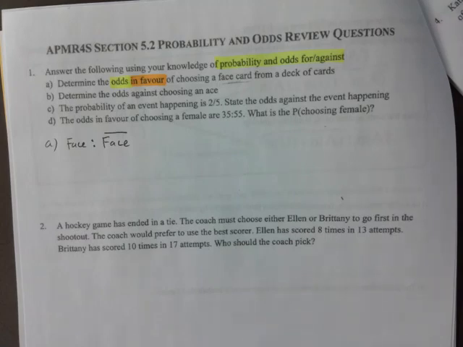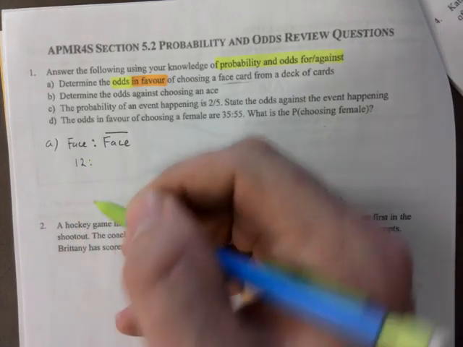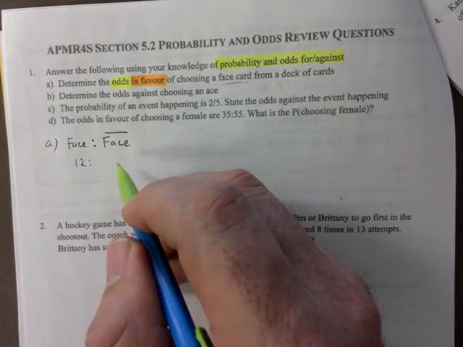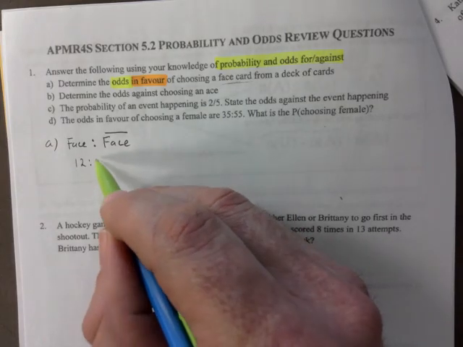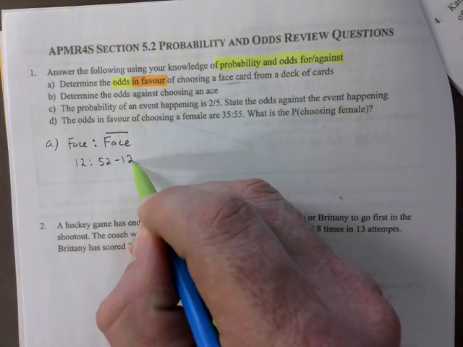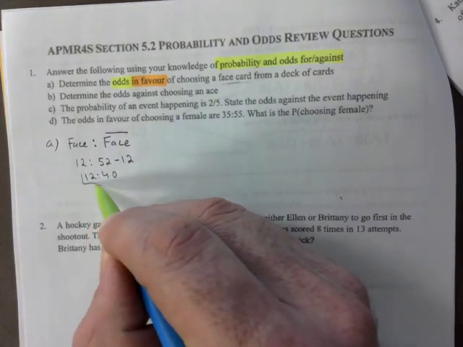Do you remember what I do when it's not it? We go total minus what it is, and then we get the nots, okay? So face cards, we've got 12, and therefore, how many non-face cards? If you have your little study sheet entry for a deck of cards, there are 40 that aren't, but I go 52 minus 12, so 12 to 40. That's not reduced.